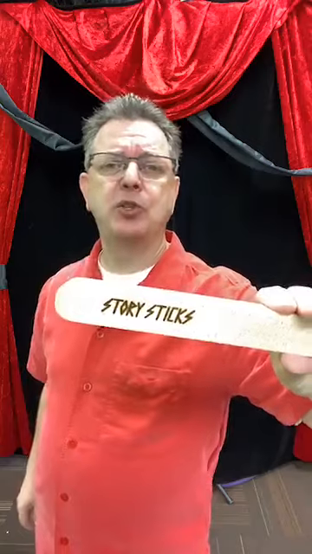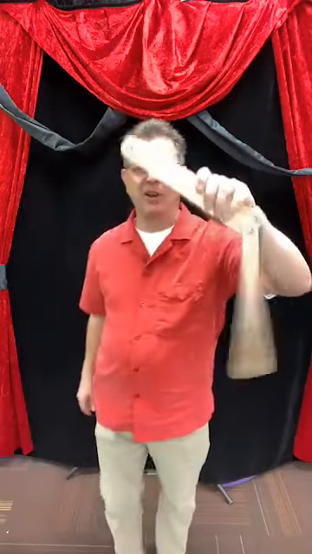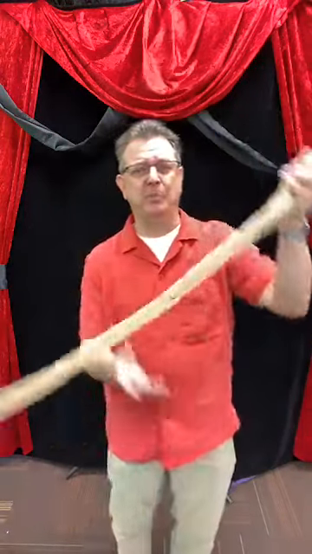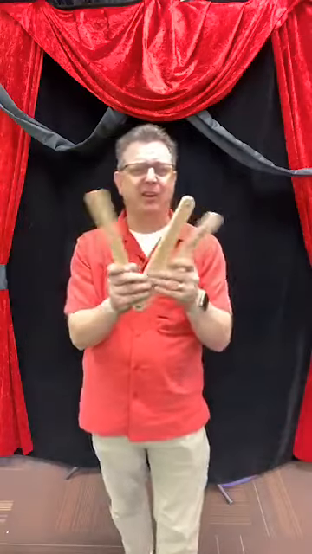Hey, I want to show you something really cool that a friend of mine makes. They're called StorySticks, and these StorySticks are really cool. They're basically 4 sticks that are attached together, and they come in different sizes.